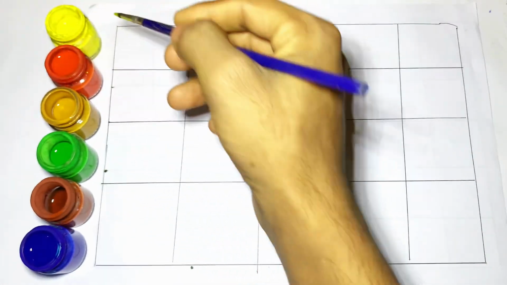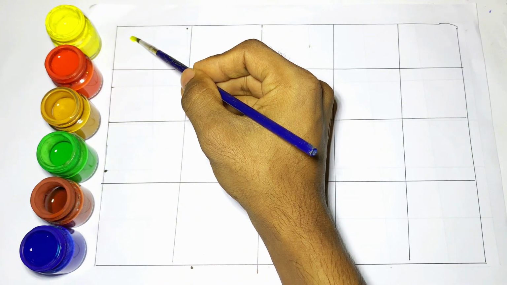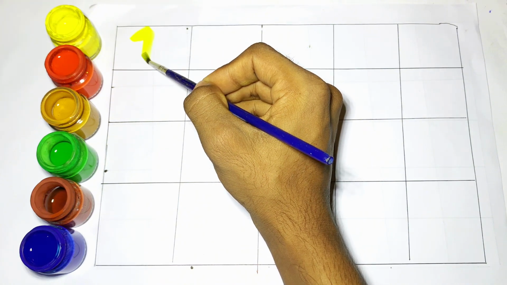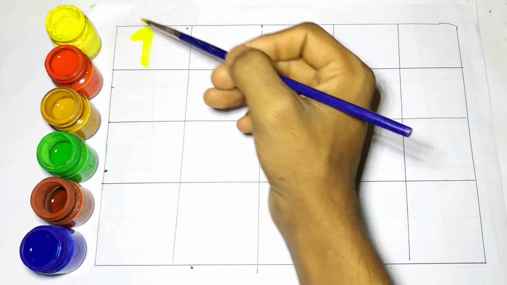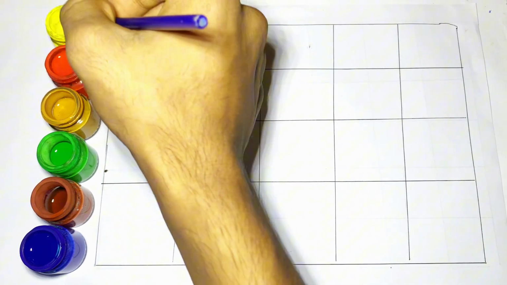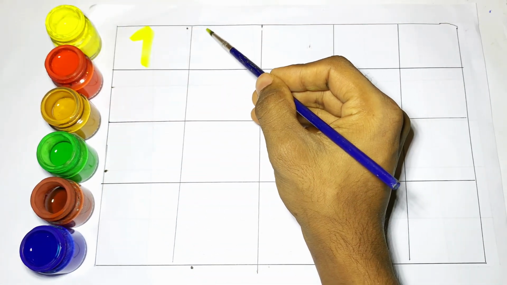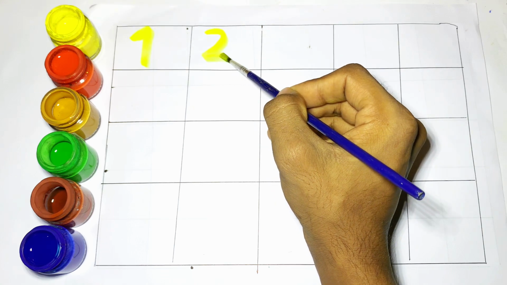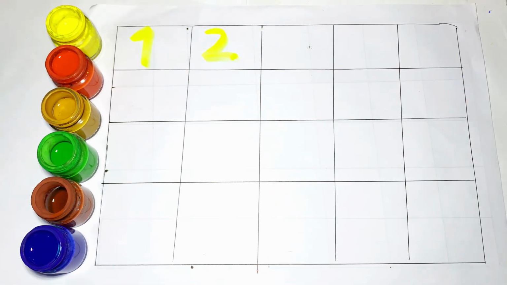Kids, first you draw 1. The number 1. And use yellow color. O-N-E, 1. Kids, again use yellow color and draw 2. The number 2. T-W-O, 2.